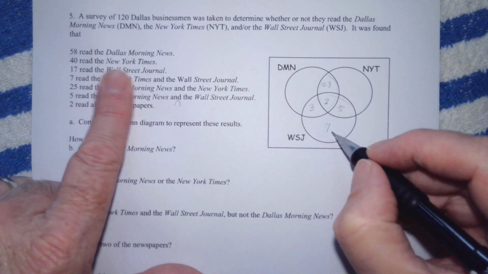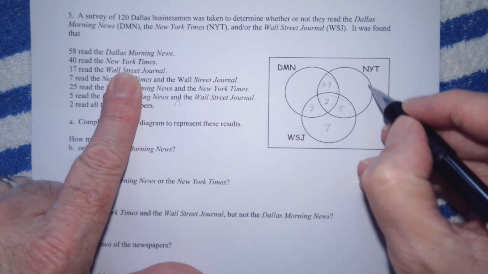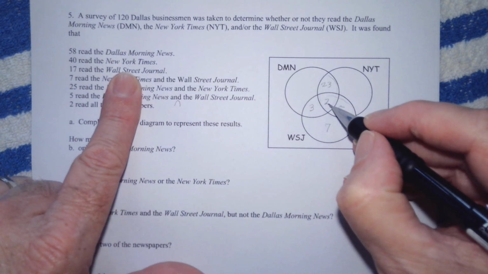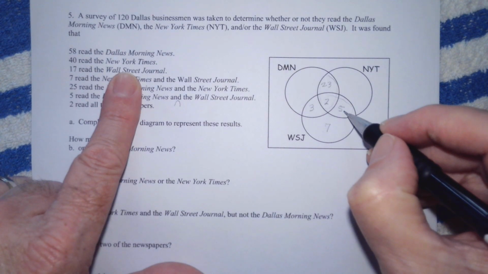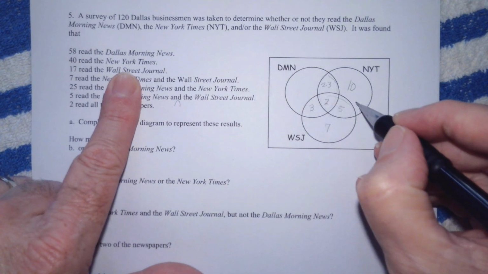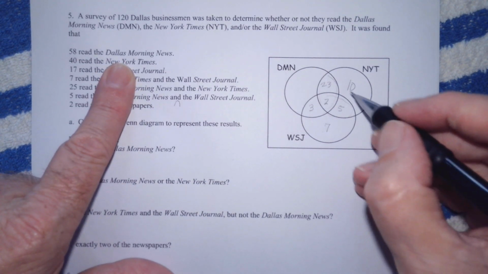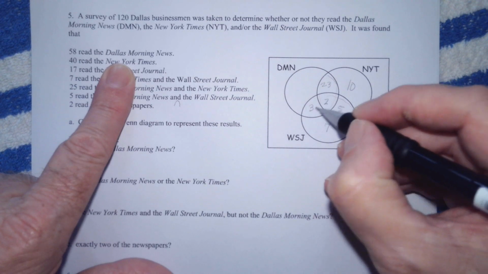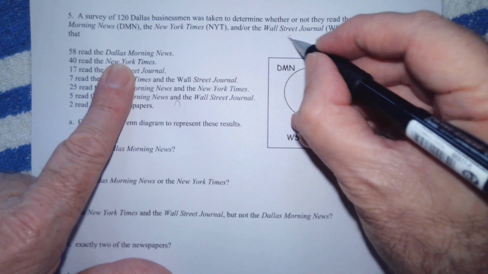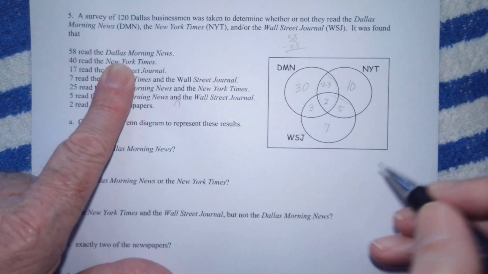All right, there's 40 that read the New York Times. So there's a total of 40 in the New York Times circle. We already have 25 here, and another 5 is 30, so there must be 10 out here. So if you add these all up, you get 40. And finally, 58 read the Dallas Morning News. Well, we have 25, 26, 27, 28. If you subtract 58 minus 28, that means there's going to be 30 in here.